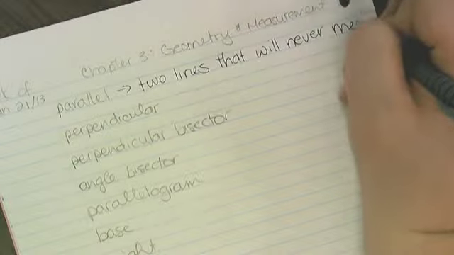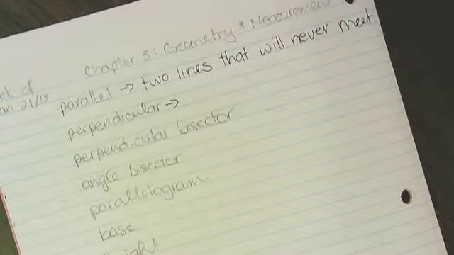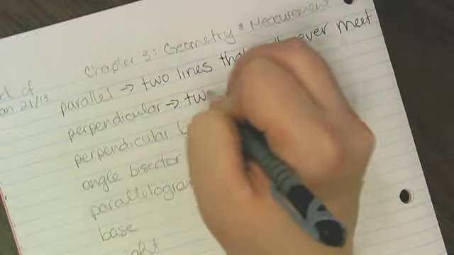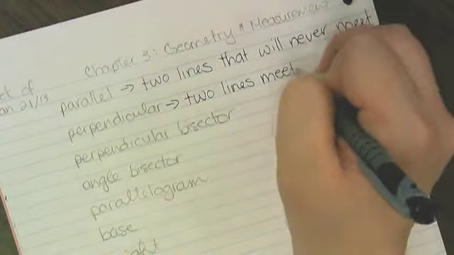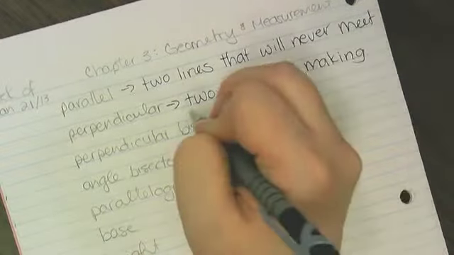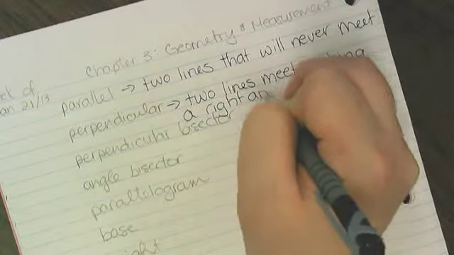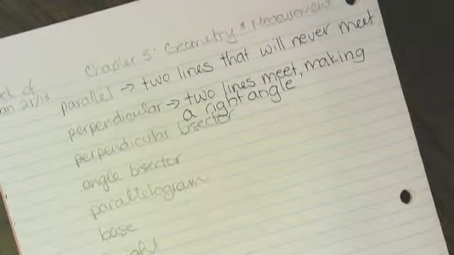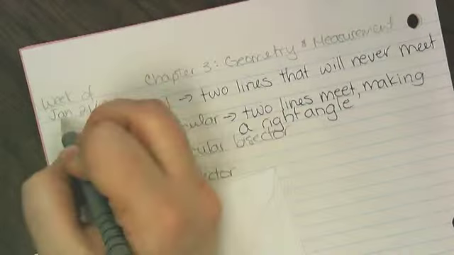What is a perpendicular line? Two lines meet and make a right angle. Exactly. So parallel lines, well, actually, these are parallel lines.